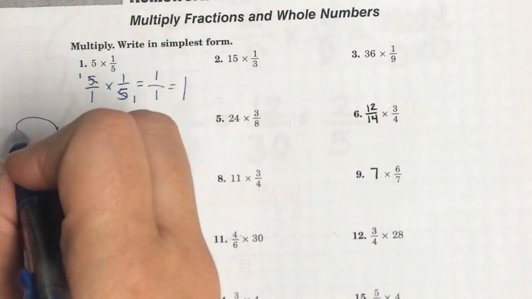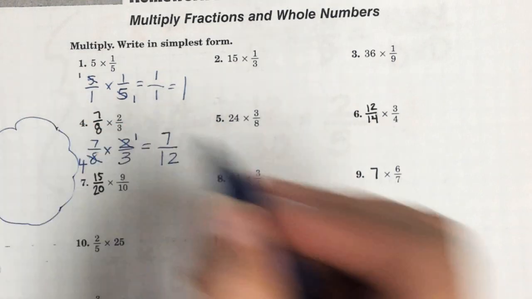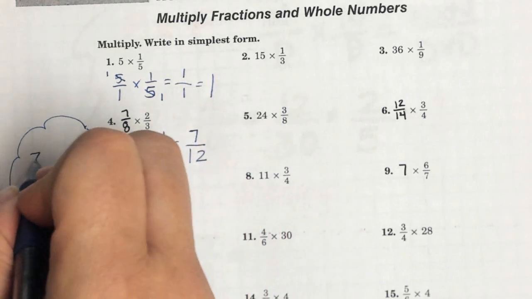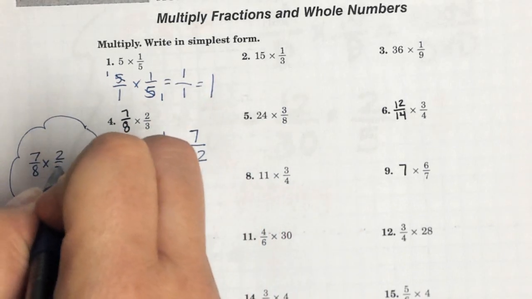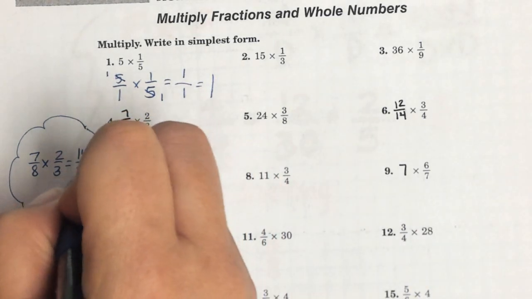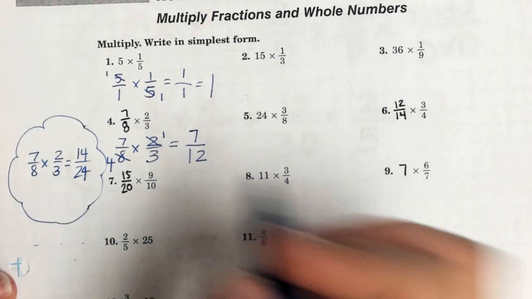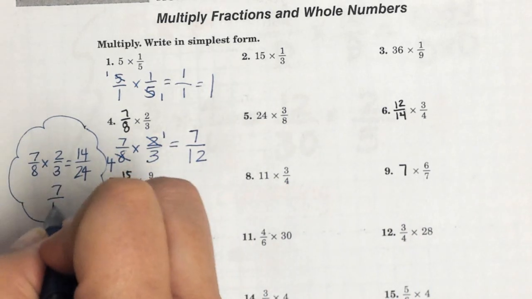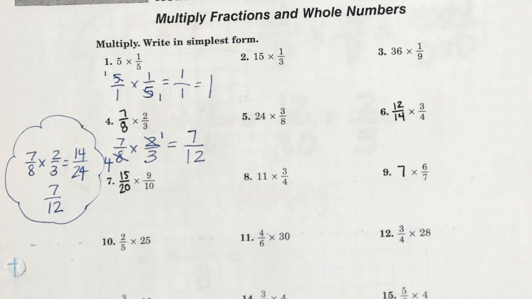Now, let me show you this over here. What if we don't like cross-canceling, and I had worked this out just by itself? 7/8 times 2/3. Multiply straight across, that would give me 14 over 24. 2 can go into both 14 and 24, so I divide them both by 2 and get 7/12. So you get the same answer. It just kind of depends on if you're comfortable simplifying after you get your answer, or if you want to make it smaller before you get there.